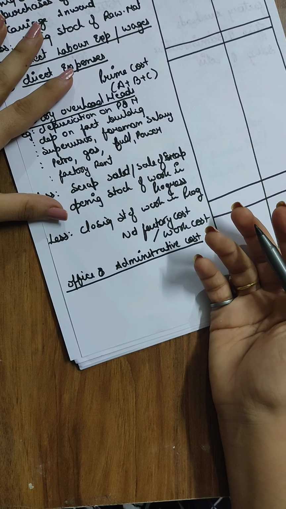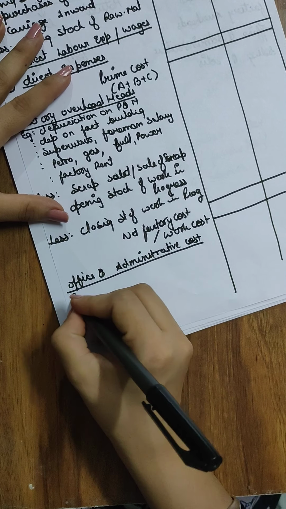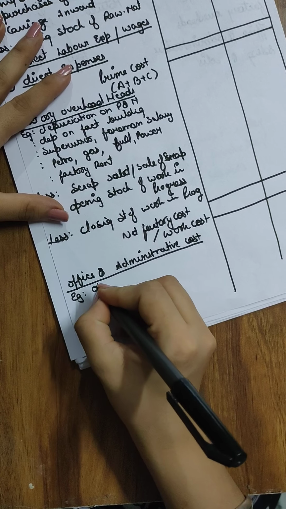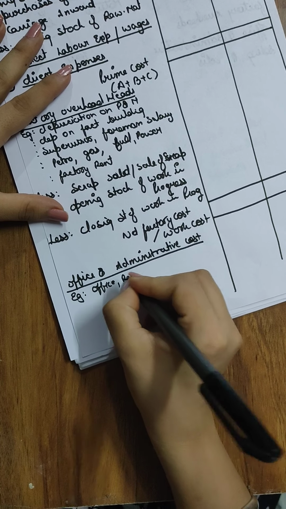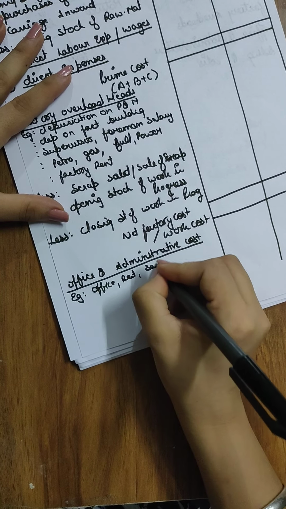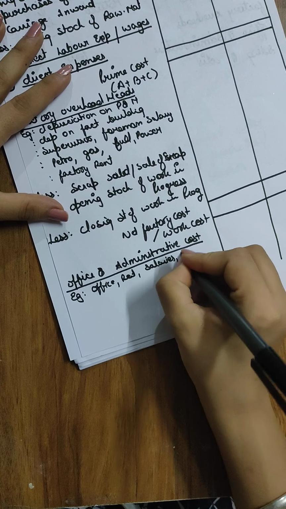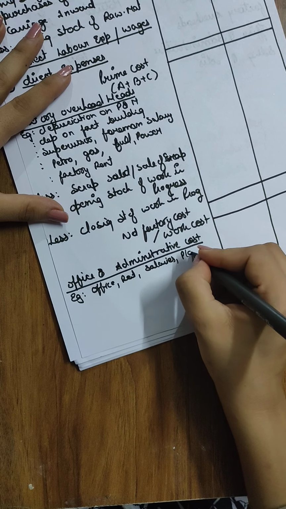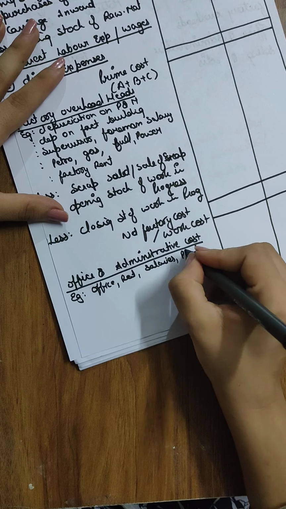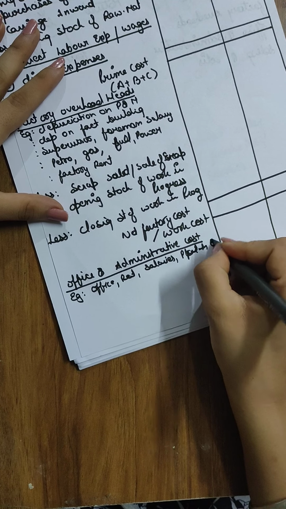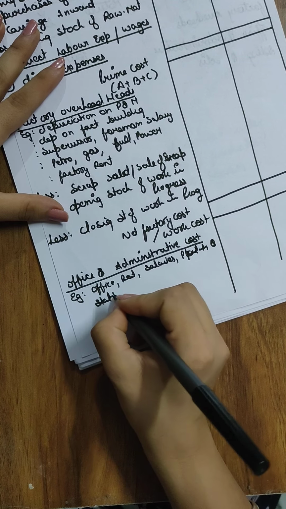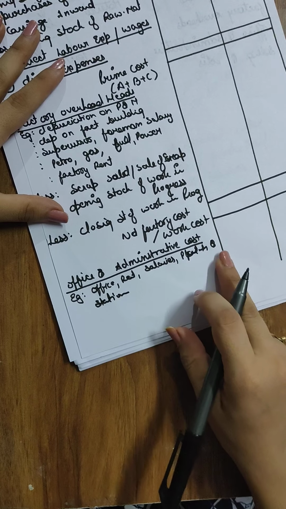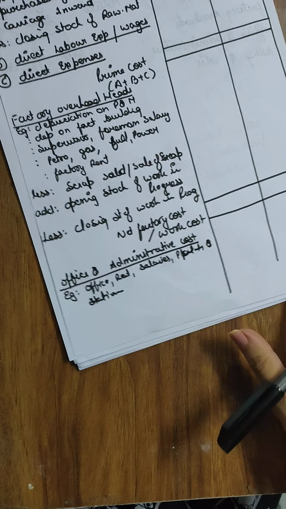So for example, if you are given any kind of office rent, office salaries, and printing and stationery, all of these are called office and administrative cost.